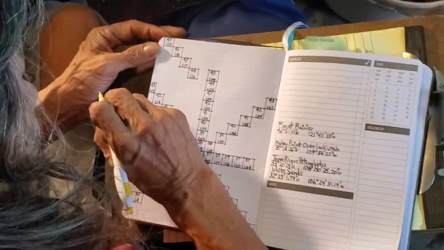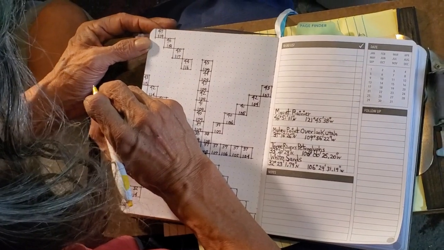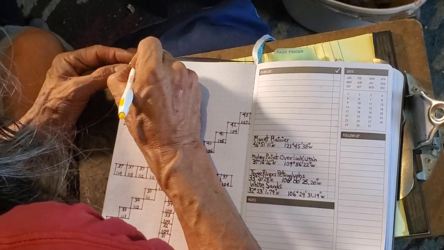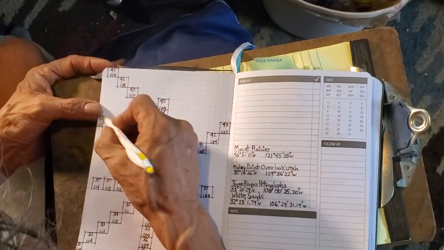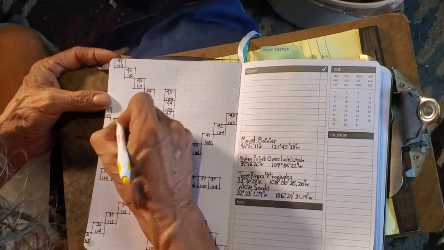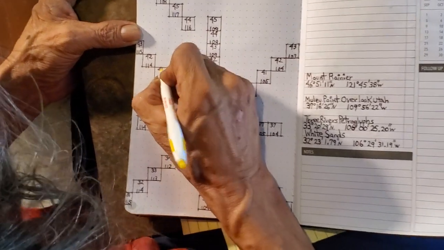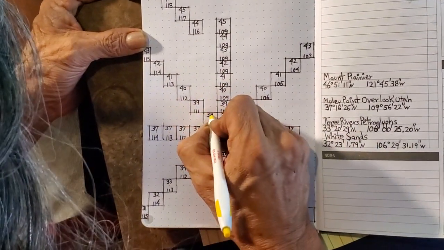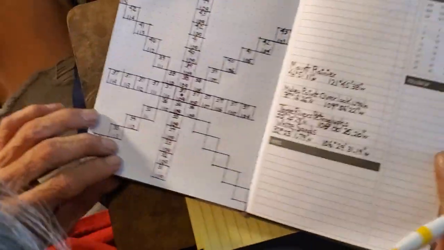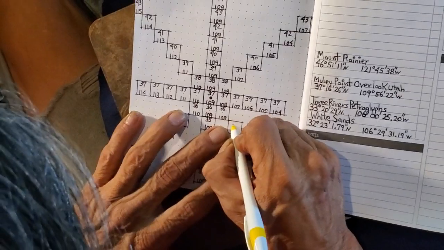Okay, and then let me see about that: 47, 46, 45, 44, 43, 42. I've got to make sure. You should always double check your numbers, because sometimes if you miss one number in the wrong way, it'll throw you totally off. It's no different than calendar keeping. We both said the same thing. Now 37, 36, and now I'm going this way.